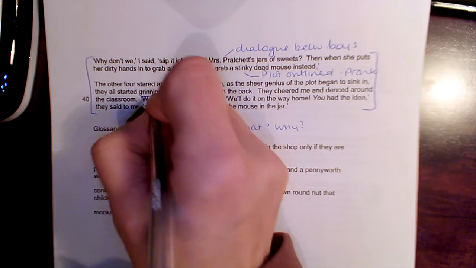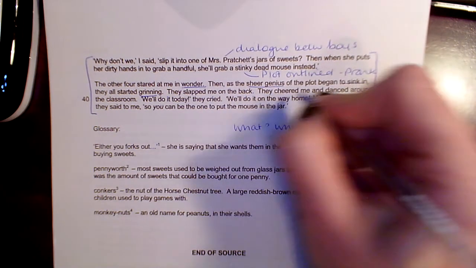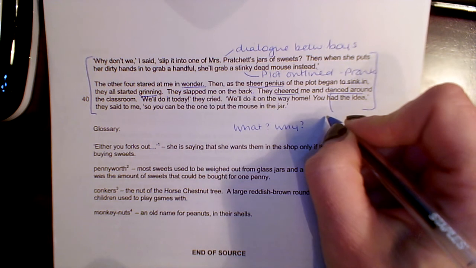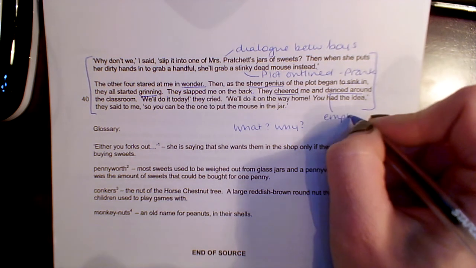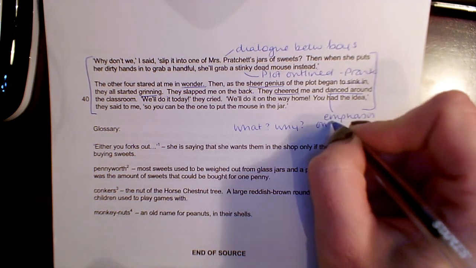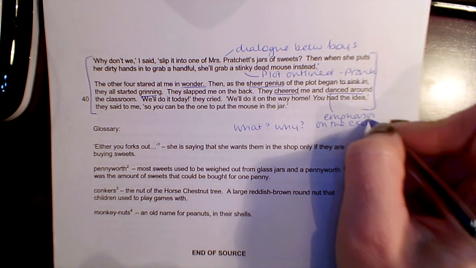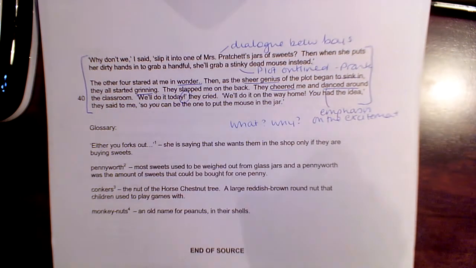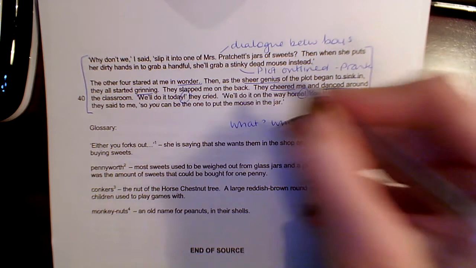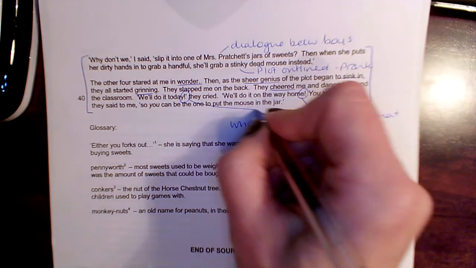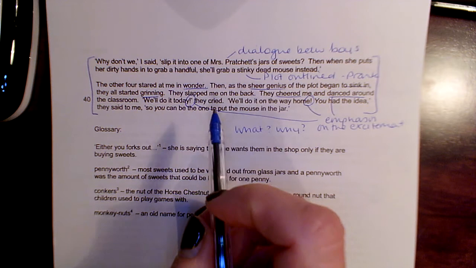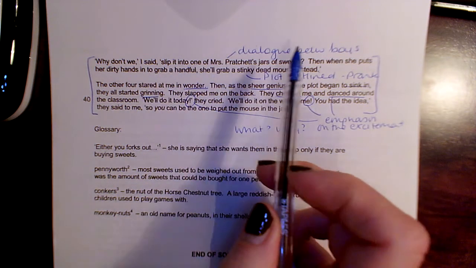They're talking about, and we could use these quotations to talk about the emphasis on the excitement with the exclamation marks, certainly reinforcing that. So the writer chooses to focus our attention on this dialogue between the boys.